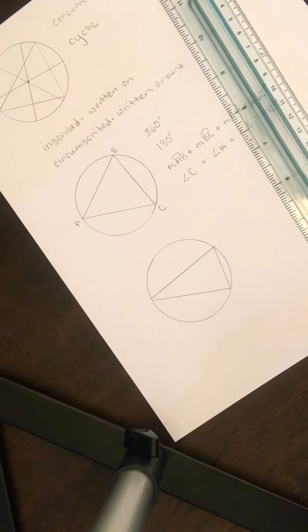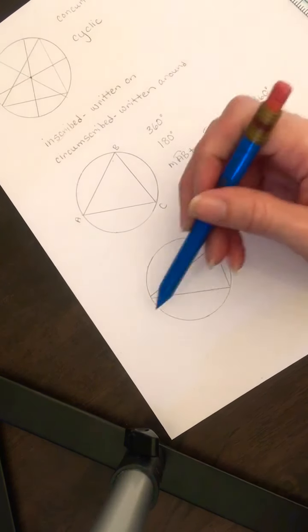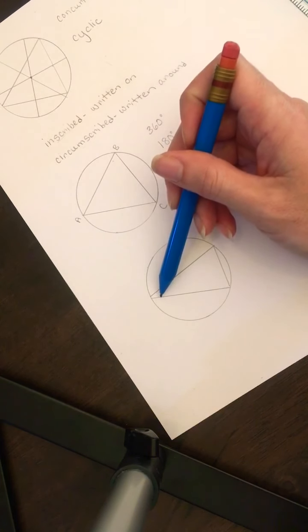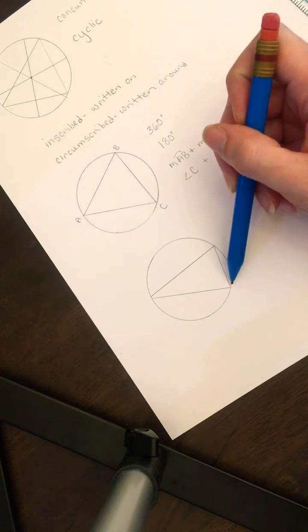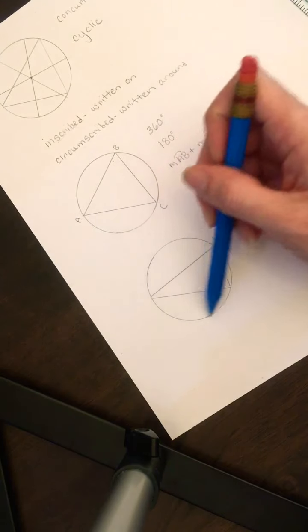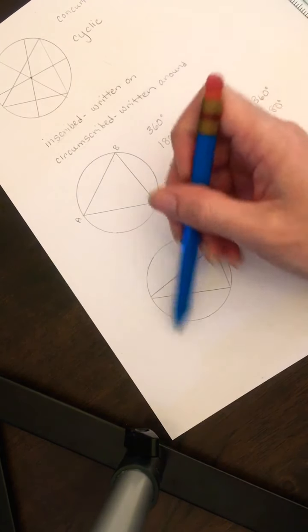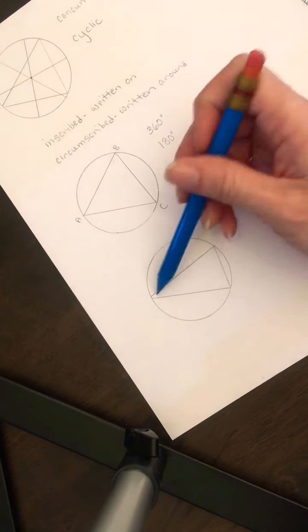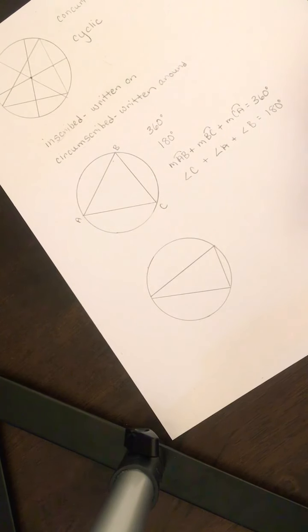You can have lots of different shapes of triangles and they're still going to be inscribed in our circle, because this angle is half the measure of this arc, this angle is half the measure of this arc, and this angle is half the measure of this arc. So we have a small arc and a couple of larger arcs, but still all three of our arcs have to add up to 360. All three of our angles have to add up to half that, 180. That should be everything you need for lesson 1.